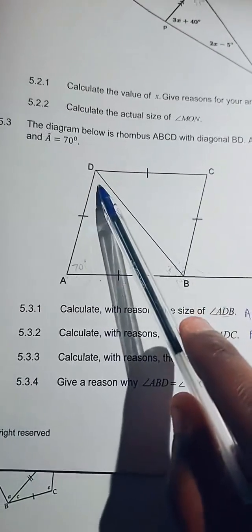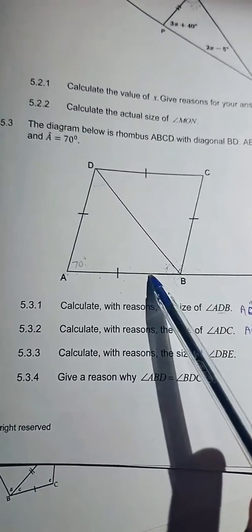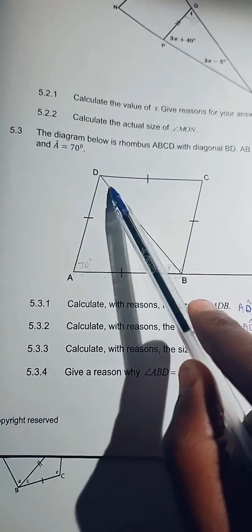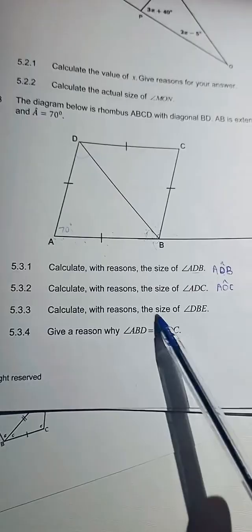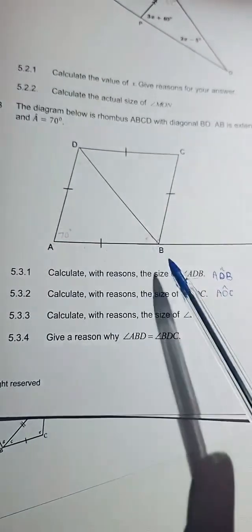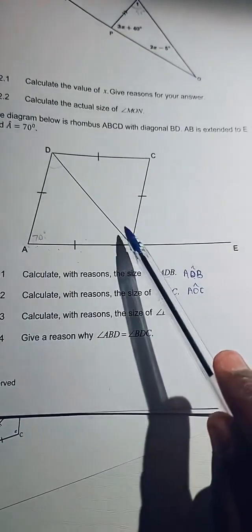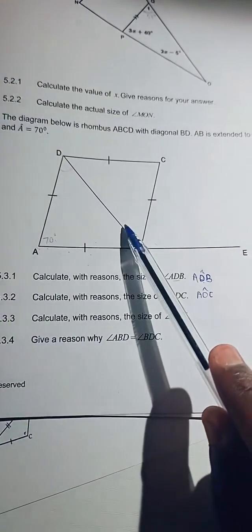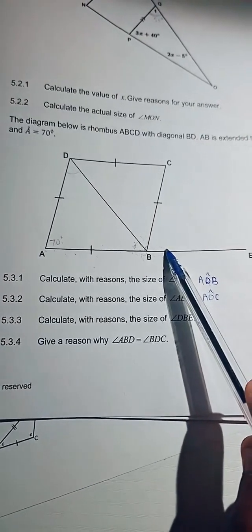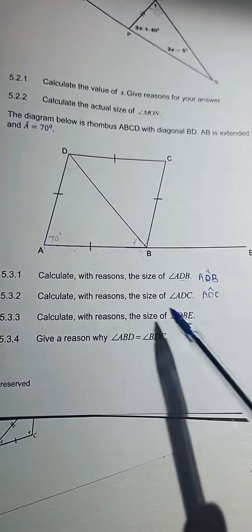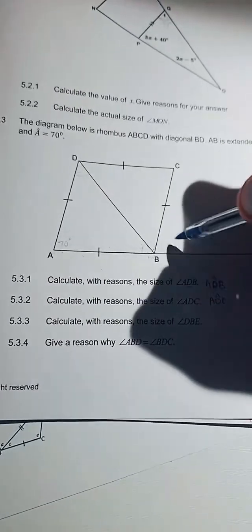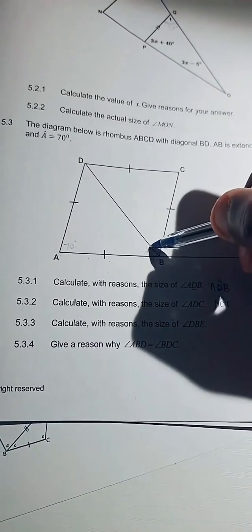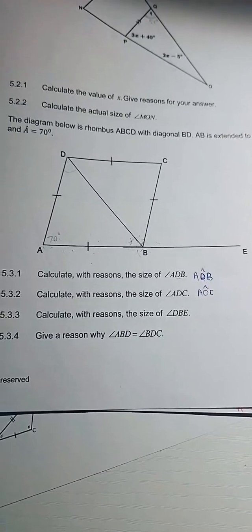So now we have 55 degrees. We would update our diagram. We know that that's also 55 degrees. We update our diagram. We know that the entire angle is 110. Now the next question is, calculate with reasons the size of angle DBE. This angle from here to there. They want us to find angle DBE. So this is from here to there. What is the size of that angle?